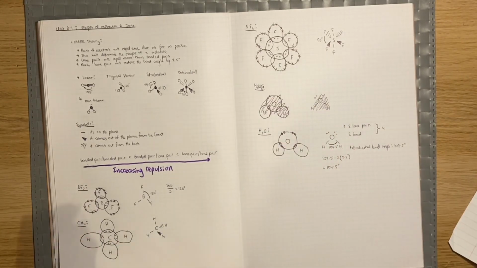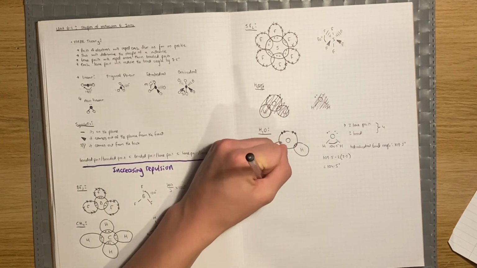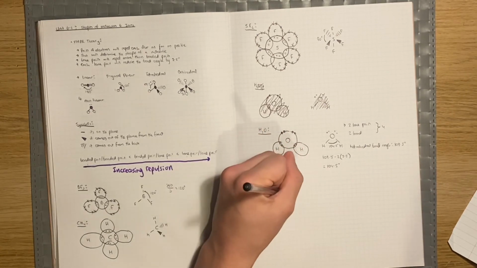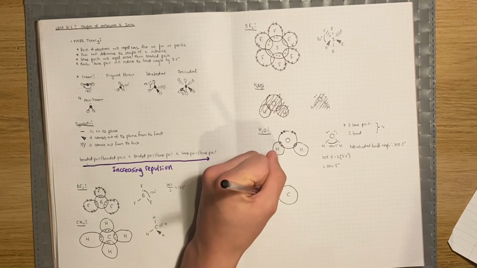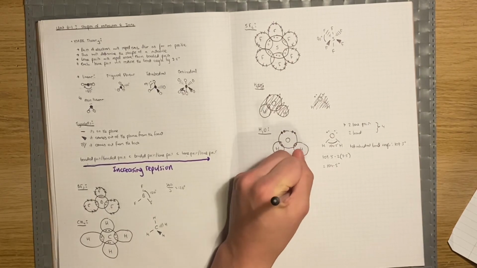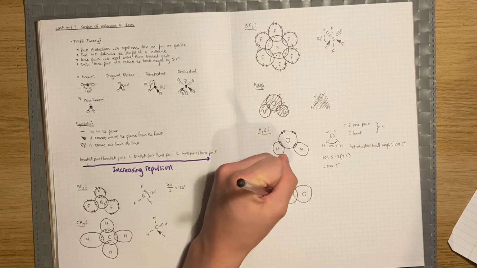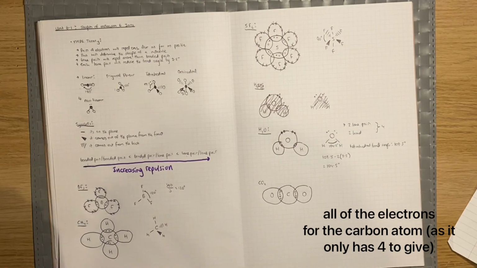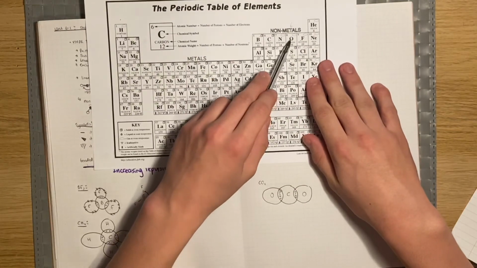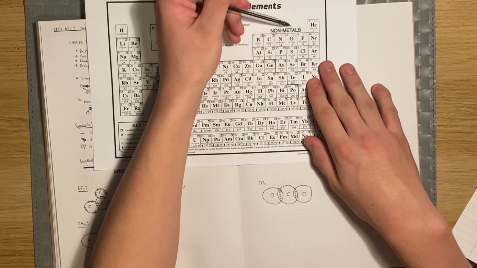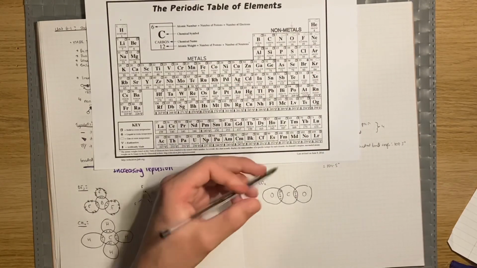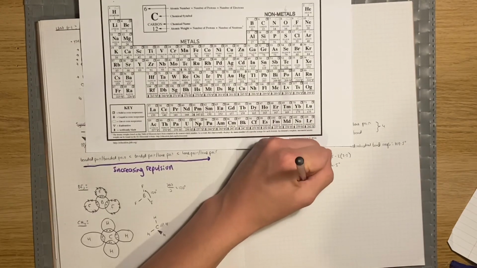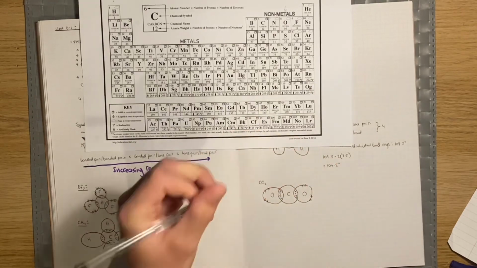The next one that we're going to do, and the last one, is going to be carbon dioxide. So we see CO2. So if we draw this, we're going to have C, we're going to have O, and we're going to have another O. And we know that there's going to be 2 double bonds here. And this is going to take up all of the electrons. And we can see that oxygen has 6 electrons in its outer shell, so 1, 2, 3, 4, 5, 6, and 1, 2, 3, 4, 5, 6.